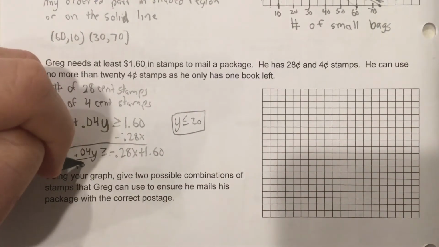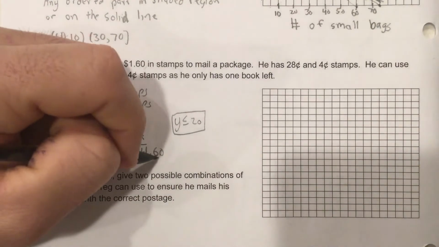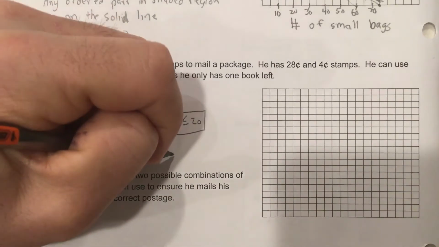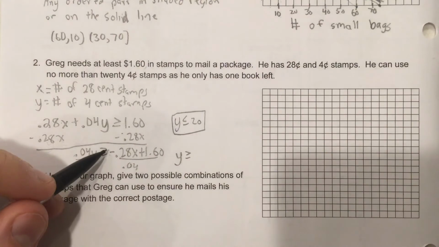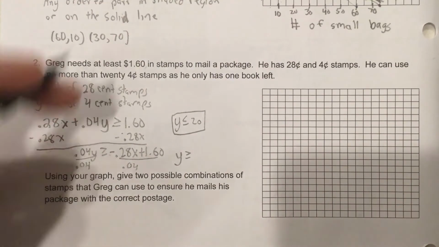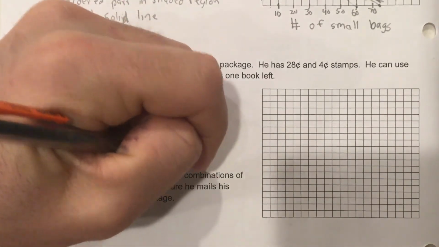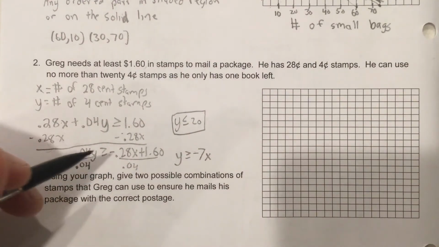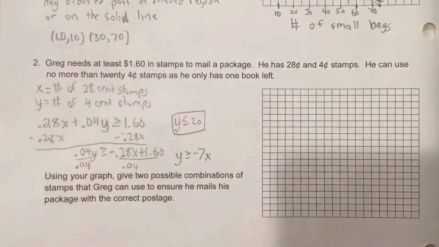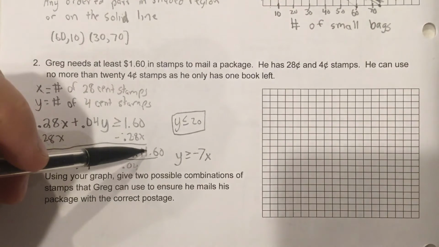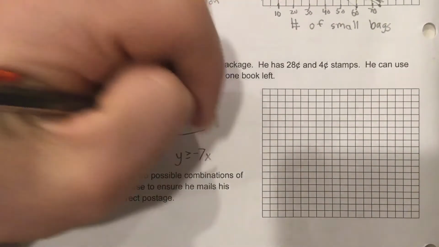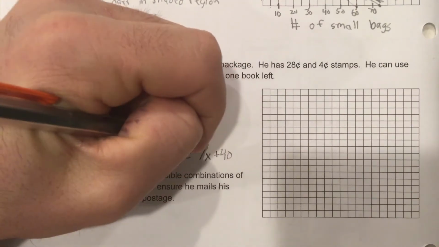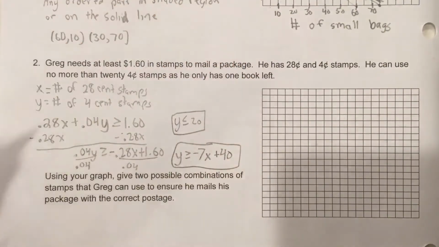We're going to divide each side by 0.04. So our final inequality will be y is greater than or equal to, and when I do negative 0.28 divided by 0.04, I get negative 7x. Again, use your calculator, but you'll get negative 7, and then put the x on it. And then 1.60 divided by 0.04 is plus 40. So those are the two inequalities.